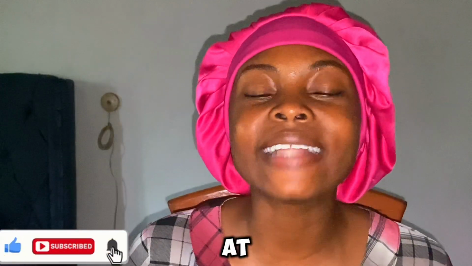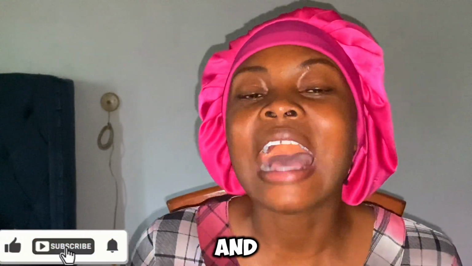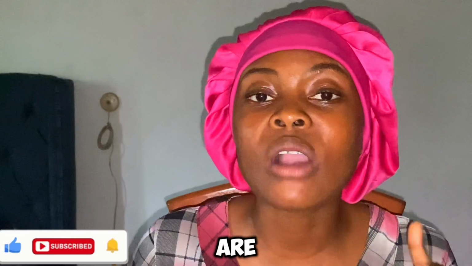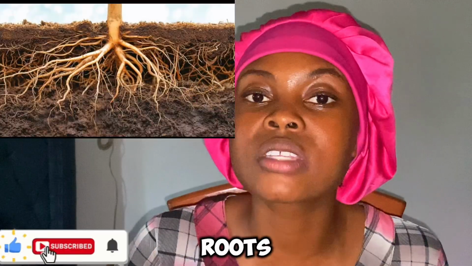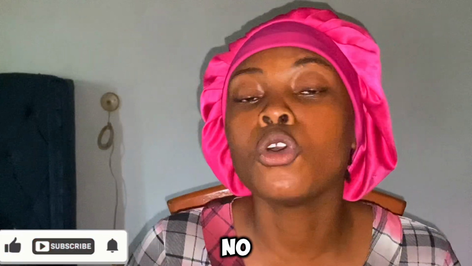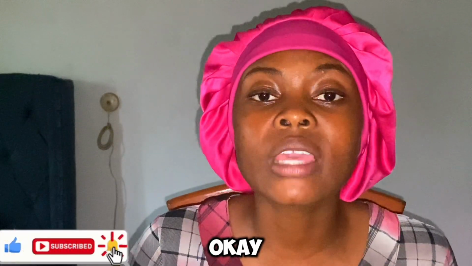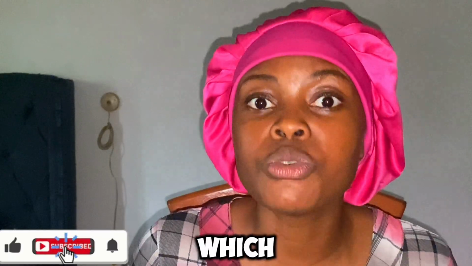So let's look at the non-vascular plants, and under the non-vascular plants we are going to talk about the Thallophyta. You can also call them the Thallophytes. The Thallophyta have no roots, stem or leaf, and they have a thallus body, which results in their name, Thallophyta.